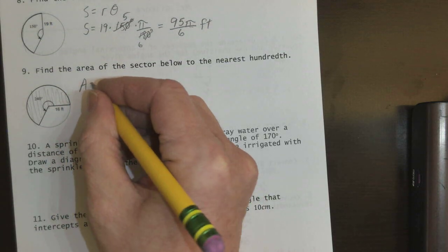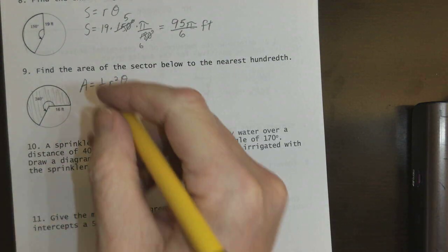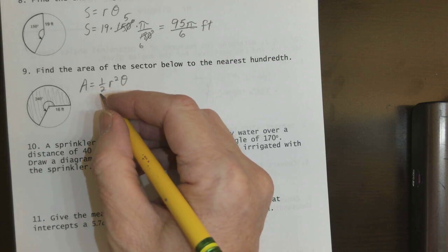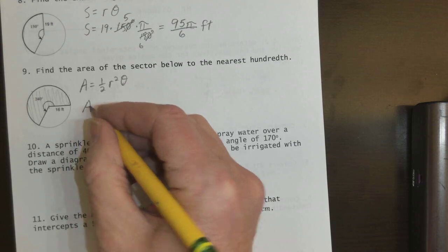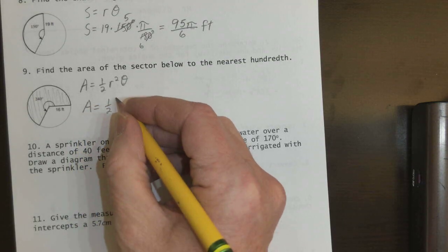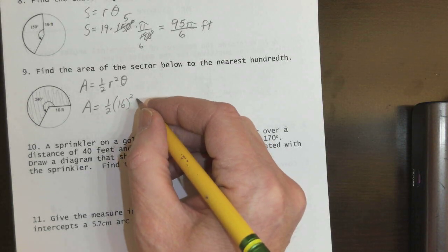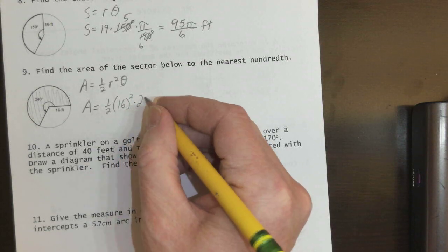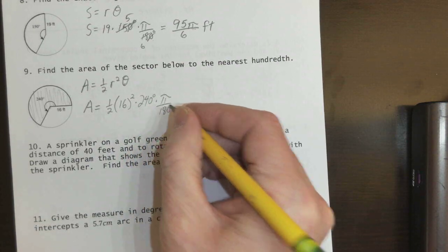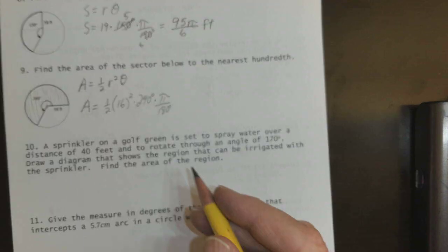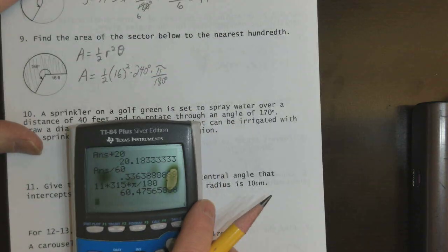Okay, area is 1/2 r squared theta. So theta has still got to be in radians. So I'm going to take 1/2 times 16 squared times 240 degrees times pi over 180 degrees to get that converted to radians. And it says nearest hundredth, so I'm just going to plug it all in.